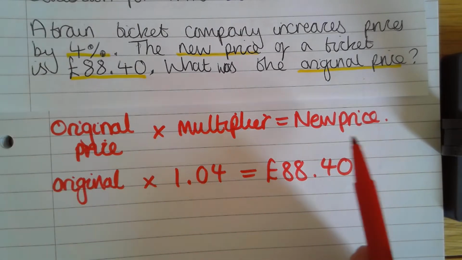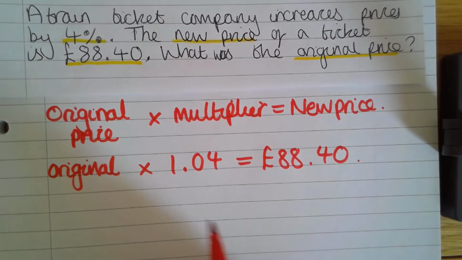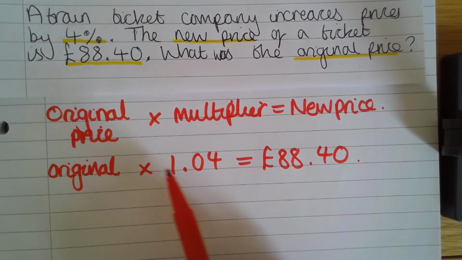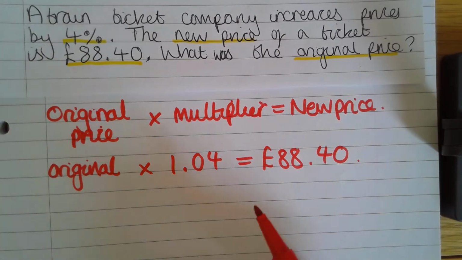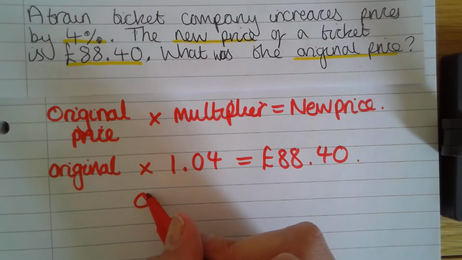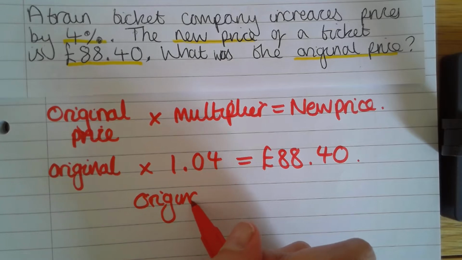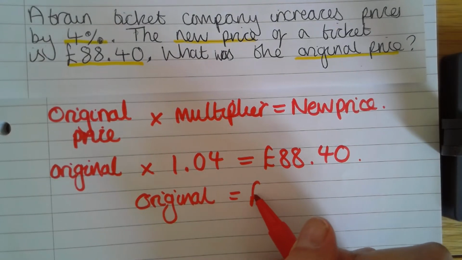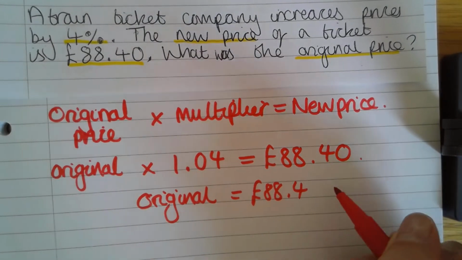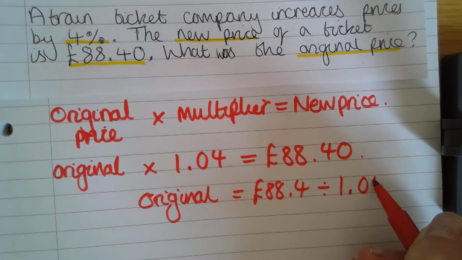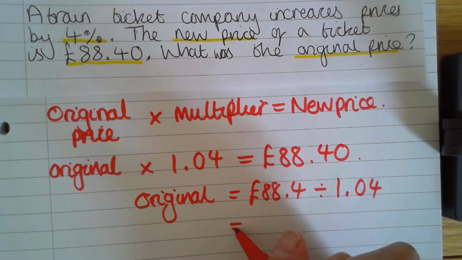That's very important, this part, so it should be written down. When we were changing the subject, if we were timesing by something and we wanted to get rid of it, we had to do the opposite, so we had to divide. So to find the original, I've got to do £88.40 divided by 1.04. Okay, to find the original amount.